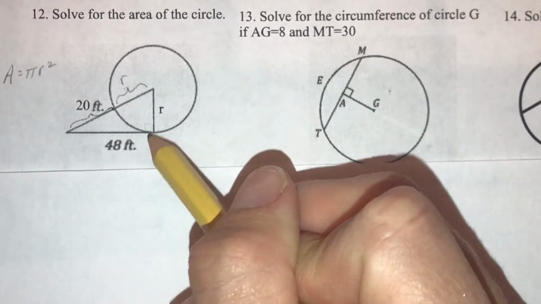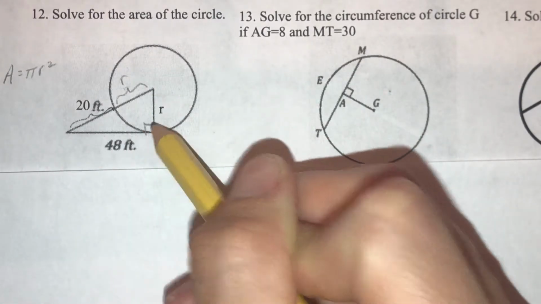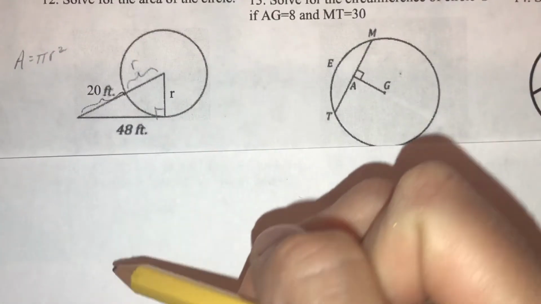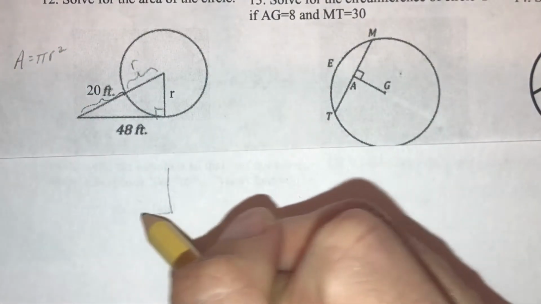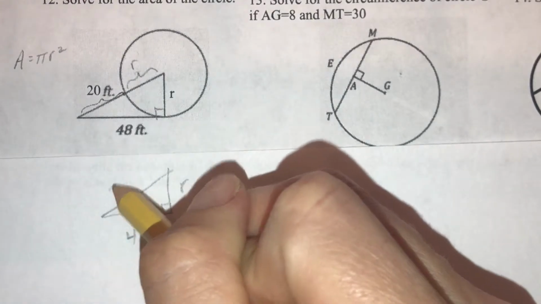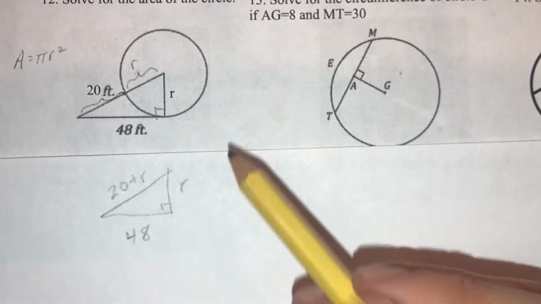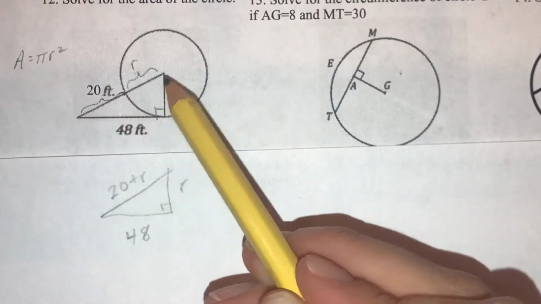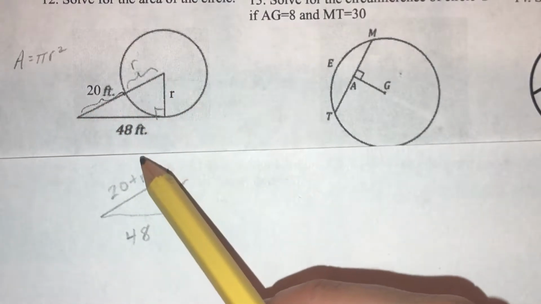The sneaky part is that this value here is the radius as well as this value here. And because this is a tangent line and a radius, I know that they form a right triangle. So based on that, I can use the Pythagorean Theorem. R, 48, and I'm going to call that 20 plus R. Make sure you don't call that 20R. It has to be 20 plus R.